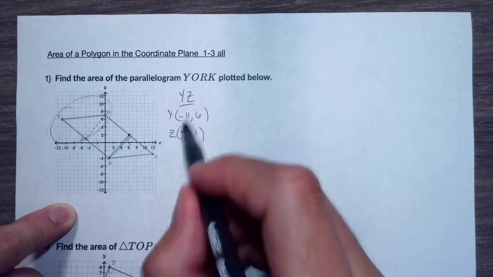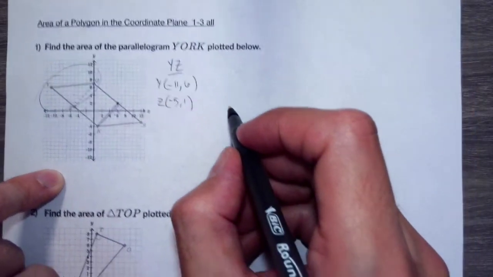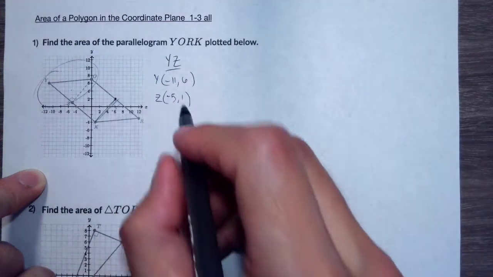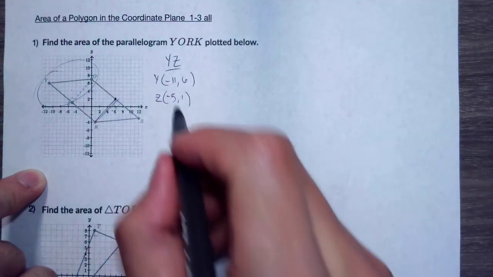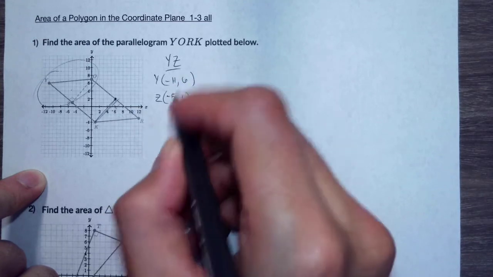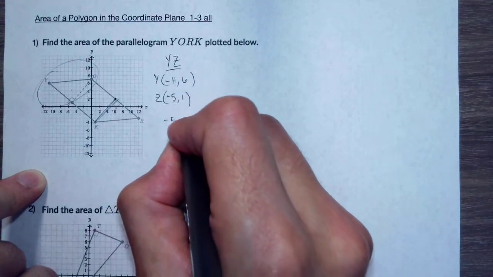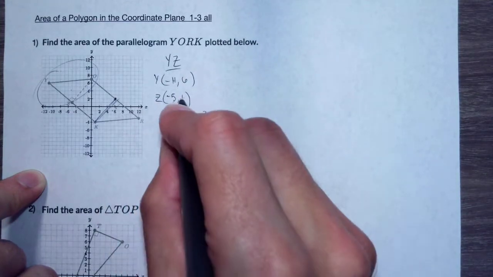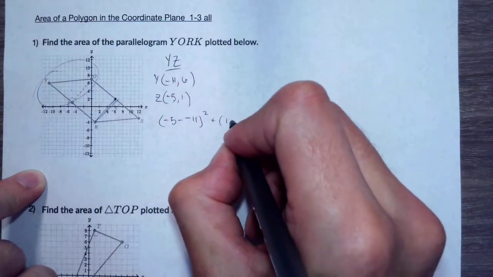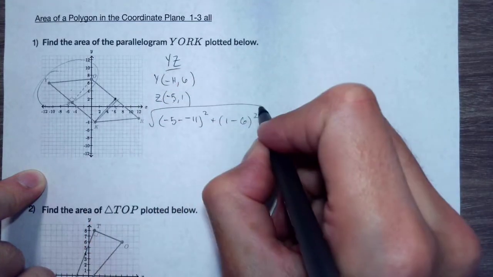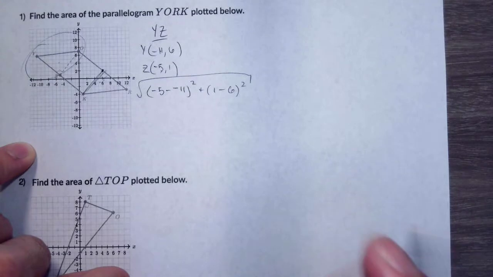So let's just take a look at this first. I'll just write it all down and then do it in the calculator. So first, x2 minus x1, so negative 5 minus negative 11 squared, plus y2 minus y1, 1 minus 6 squared. And then I'll show you the work for that.